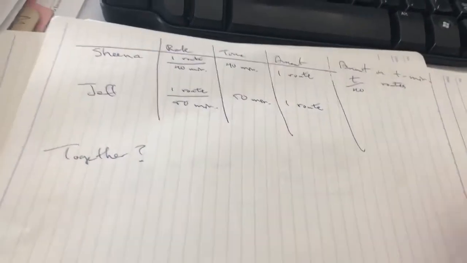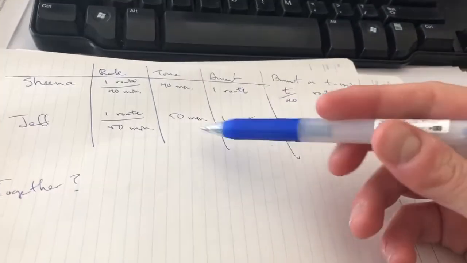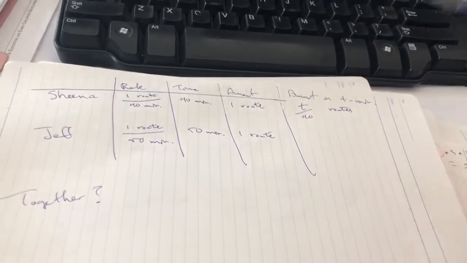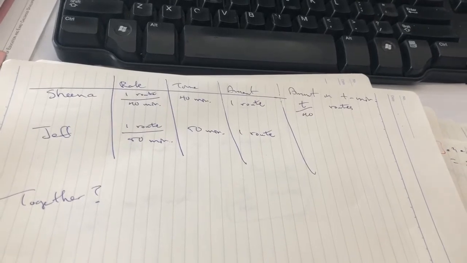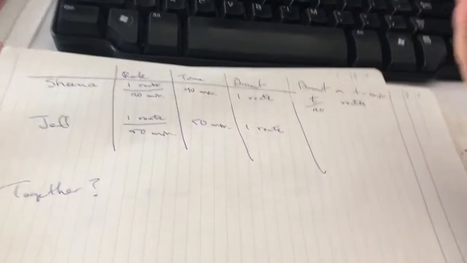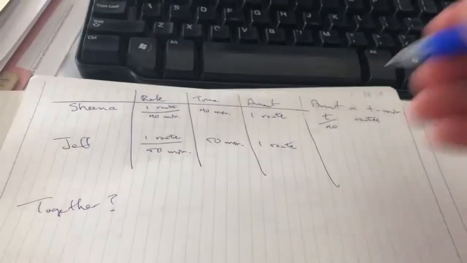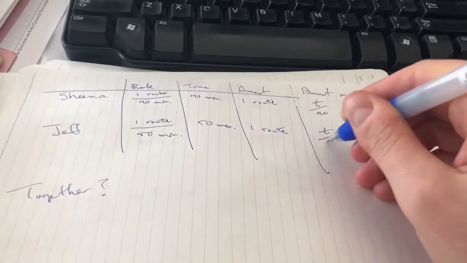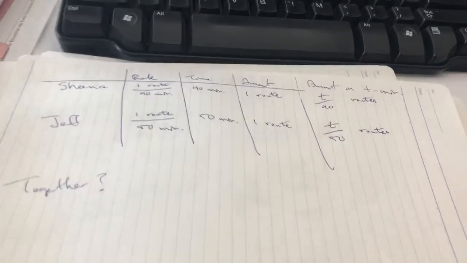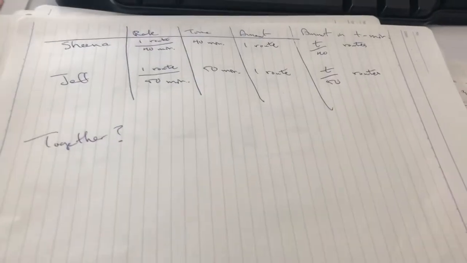But if we use t greater than 50 or less than 50, any value that's not 50, then you would do one route per 50 minutes times t minutes. The minutes would cancel out, but you would get t divided by 50 in terms of routes.